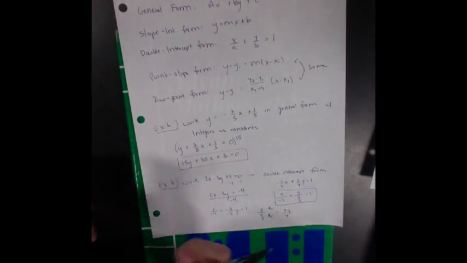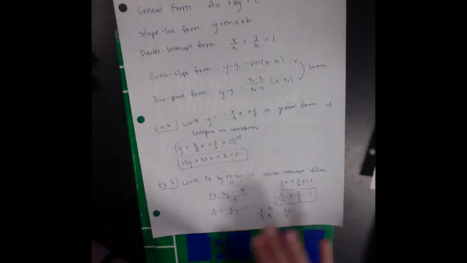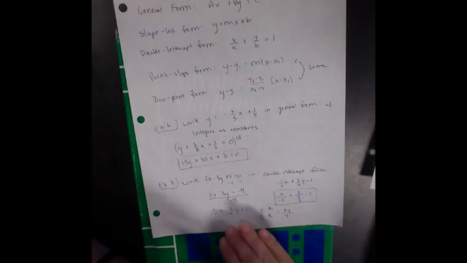Alright, so this was a very long-winded lesson. We'll have lots of practice on all of these. Make sure you know your unit circle because I can spring it on you at any time, even tomorrow.